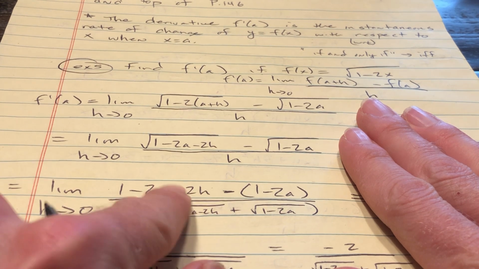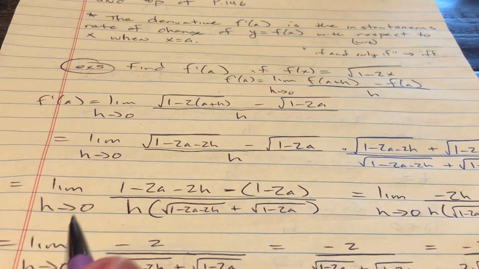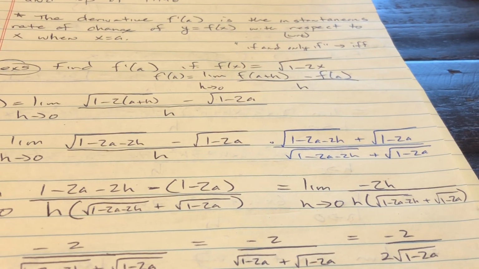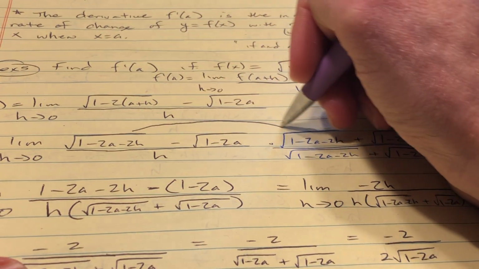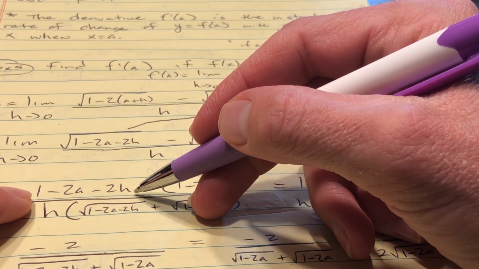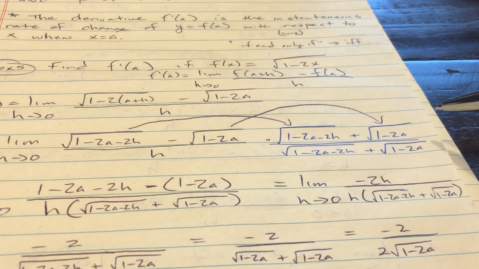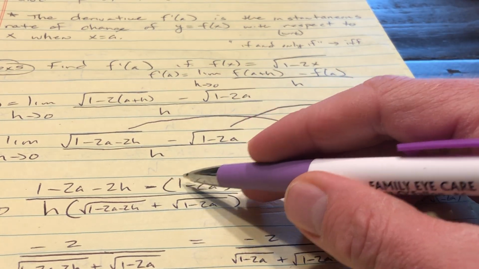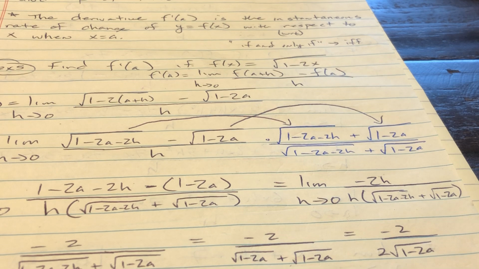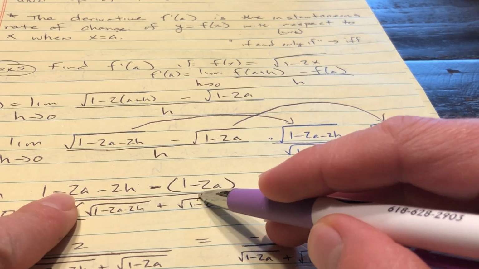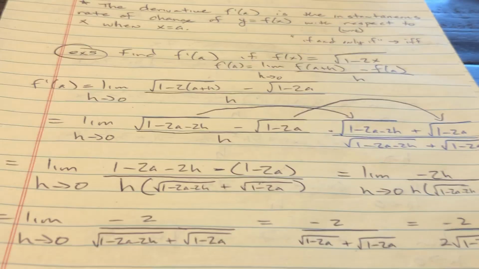Now, I need to get rid of that, right? So I need to multiply by the conjugate of the numerator, which is the same 2 roots with a plus in between. So when I multiply by conjugates, root times its root, that falls out, 1 minus 2a minus 2h, minus the entire quantity of 1 minus 2a. So you're actually going to be adding 2a. And you guys know that. Anything without an h is going to need to cancel. All right, so the 1's cancel and the negative 2a's cancel, leaving you with a negative 2h up top.